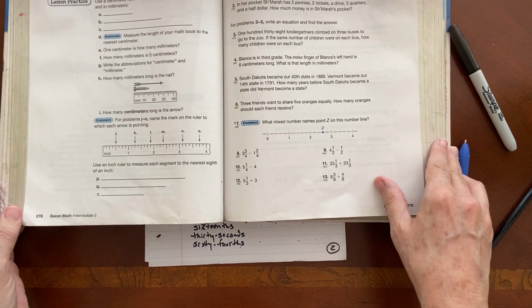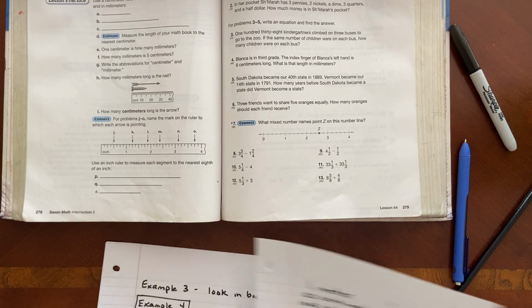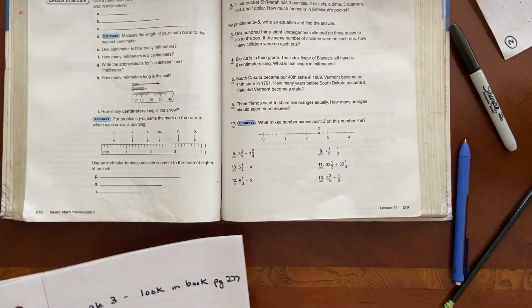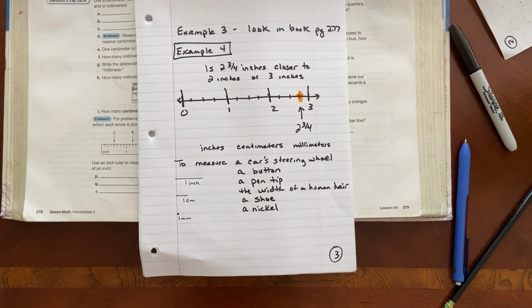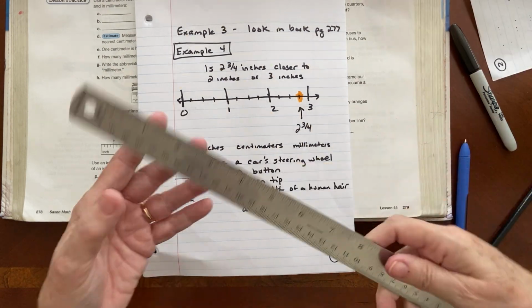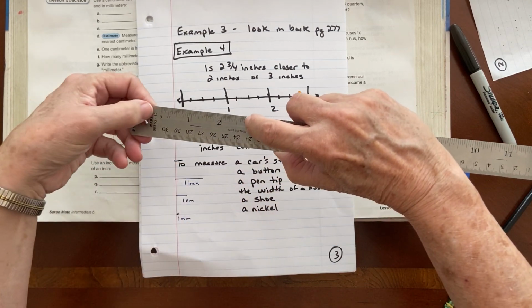Example 4, a mangrove skipper butterfly. Is 2 3/4 inches closer to 2 inches or 3 inches? So that's how big the mangrove skipper butterfly's wingspan is, 2 3/4. Let's get my ruler out. So it goes from right there to right there.